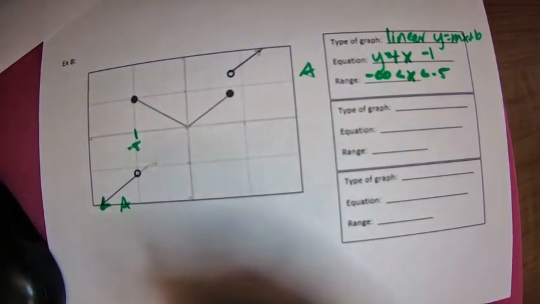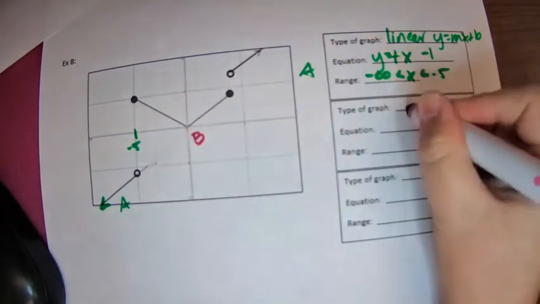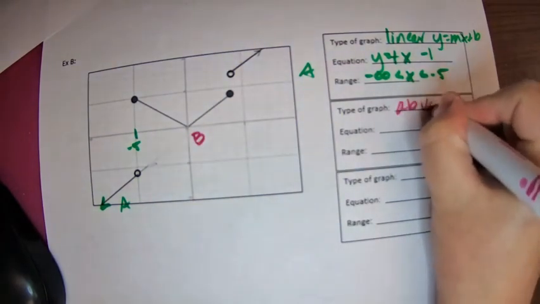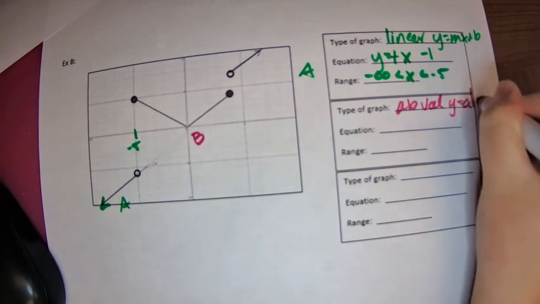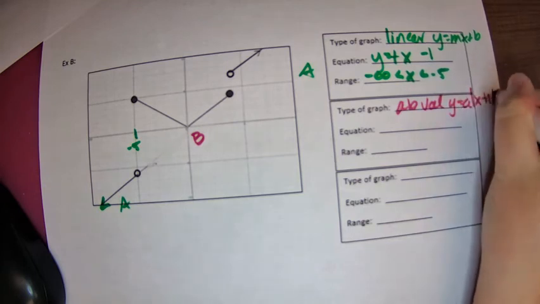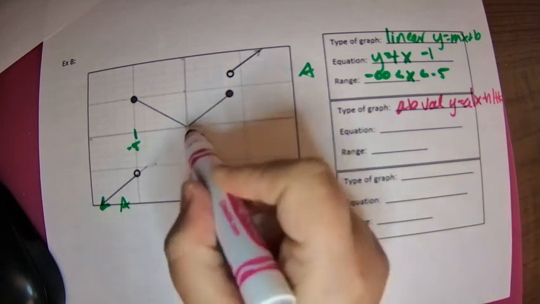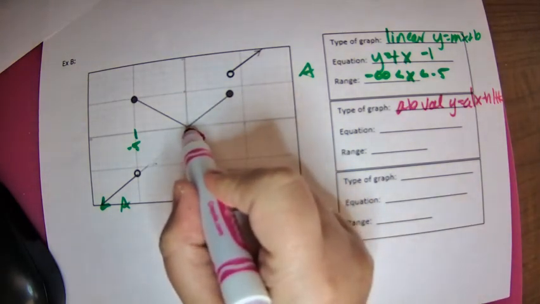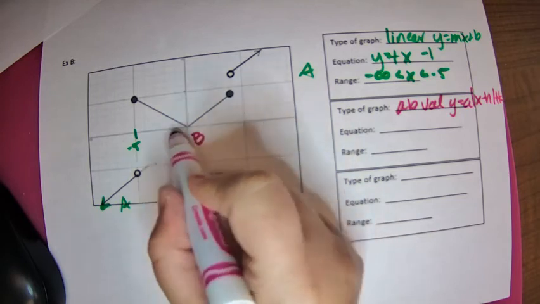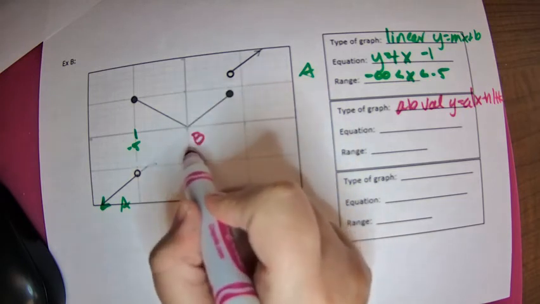Here's my next group. Well, now this is an absolute value graph, which is y equals a absolute value of x minus h plus k. Well, the h and the k tell me that I've shifted from the origin, which I haven't.